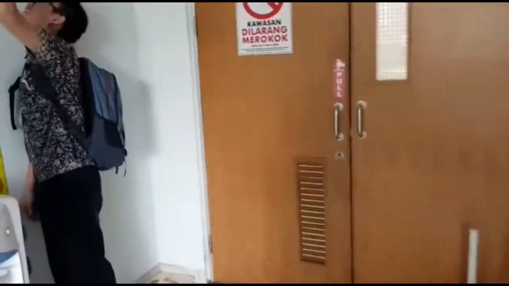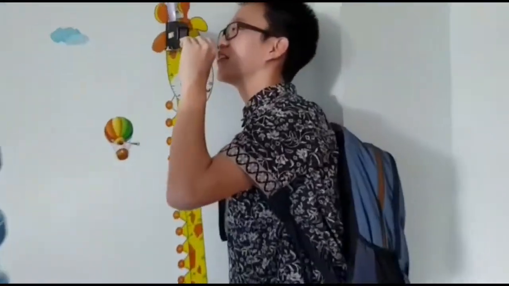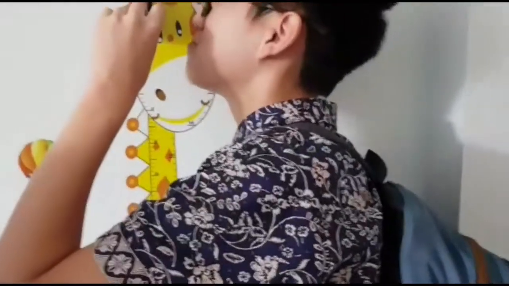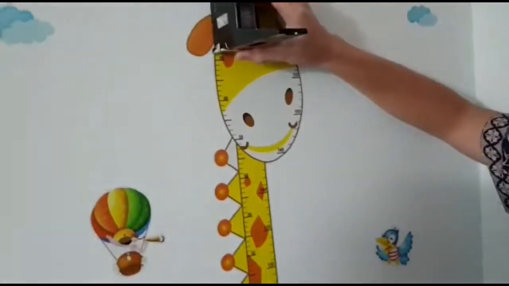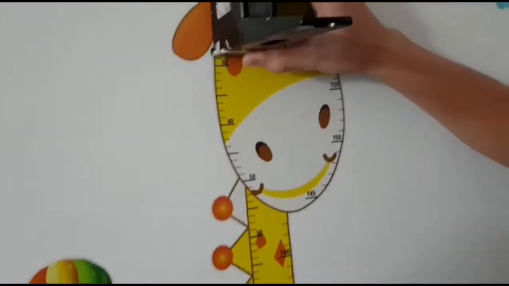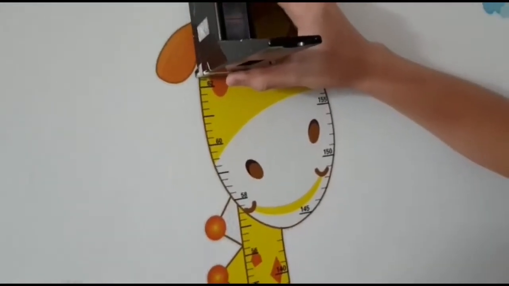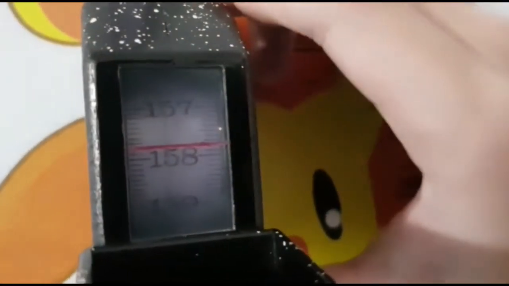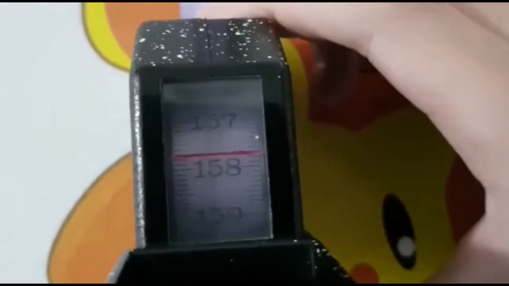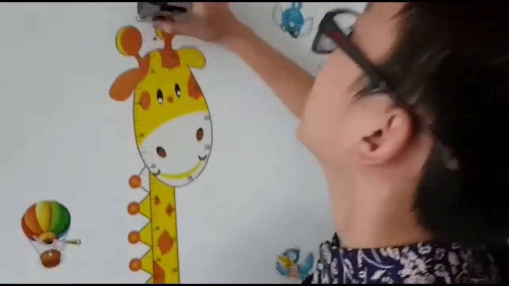Okay, so we're currently in the school clinic to check Addison's height and his eye level, actually, because he measured it from his eye and he's almost as tall as a giraffe. How many is that? 157 point what? What is that? I cannot really see. 0.8. 157.8. 7. Okay, we got 157.7. That's Addison's height.